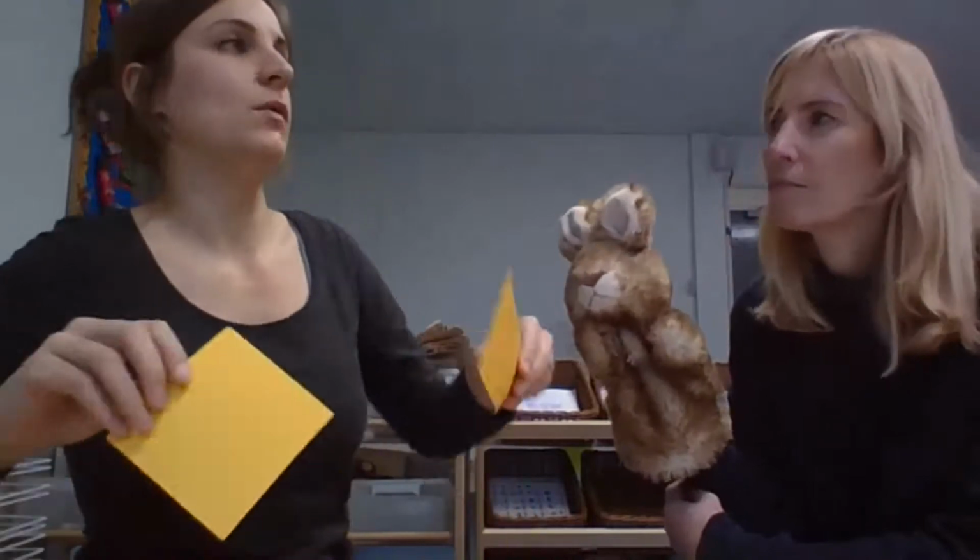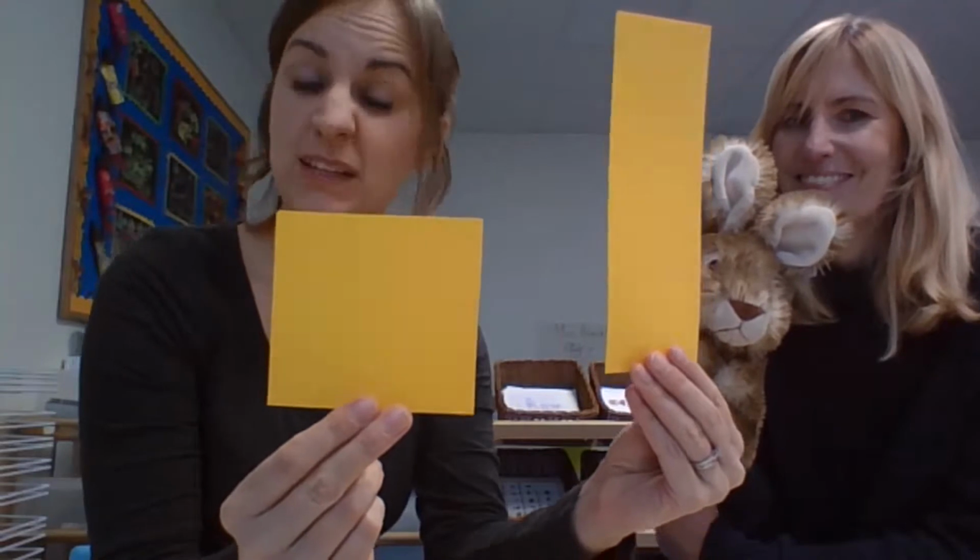Now I've got 2 that I'm going to show at the same time because they're very similar, but they are different. So I'm going to hold both up so the children can just have a look at them and see if they can tell what the difference is between these 2 shapes. So have a little look. Okay. Now, do you know what these 2 shapes are called? That's right. Shall we see if Bunny knows?